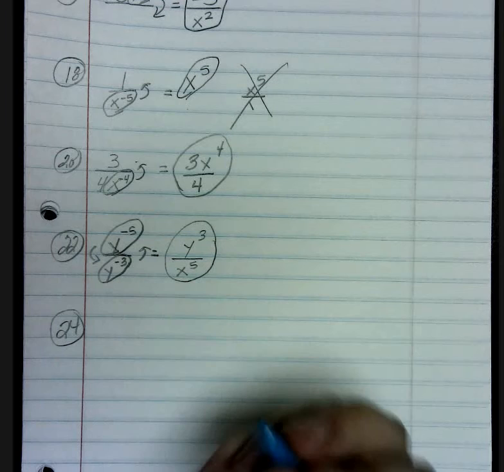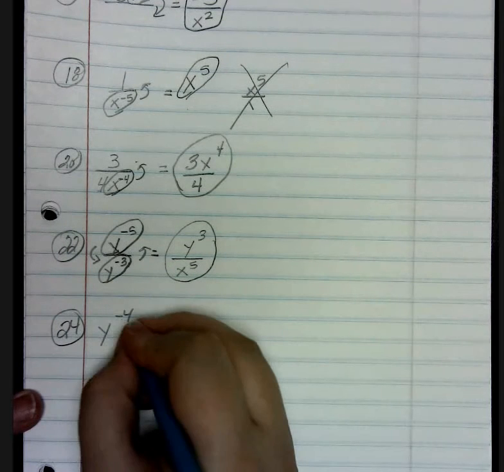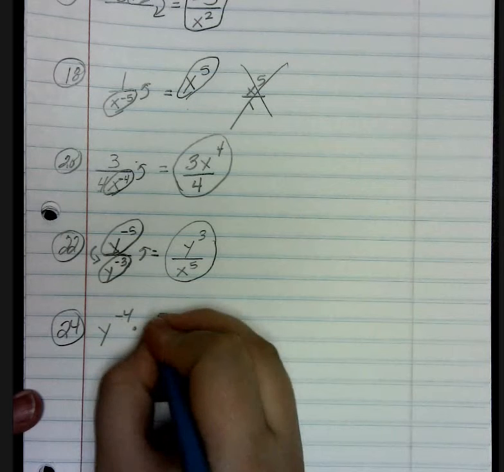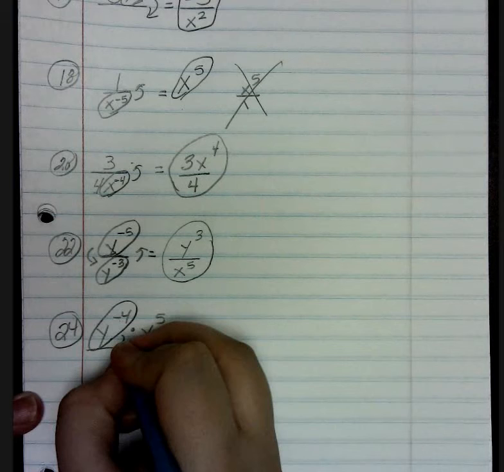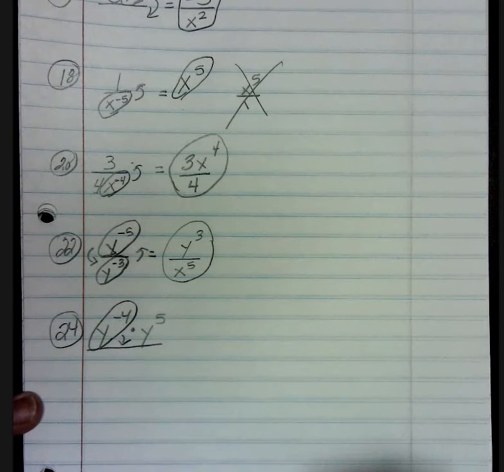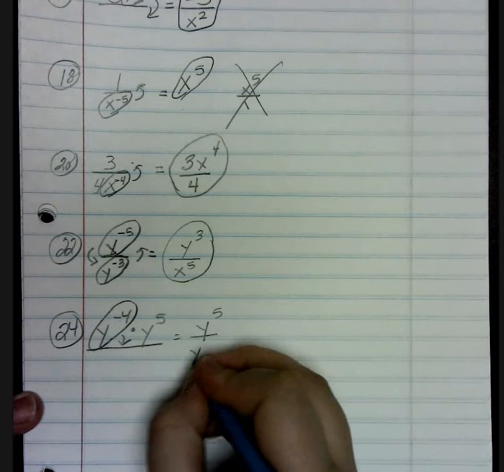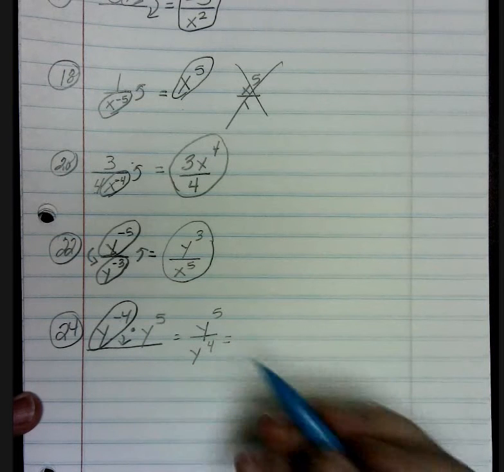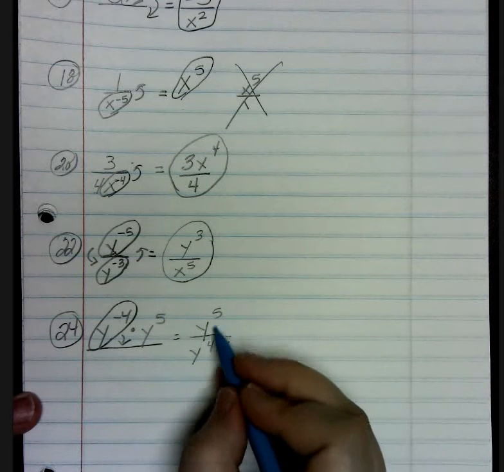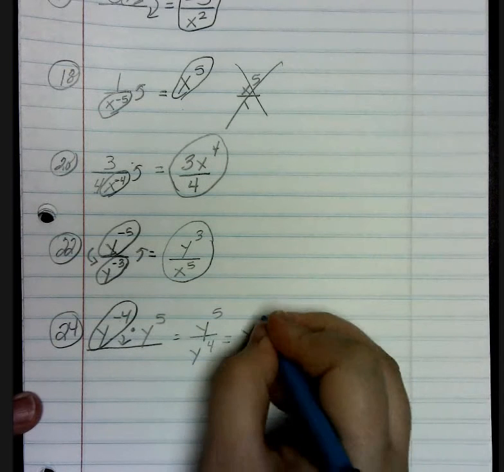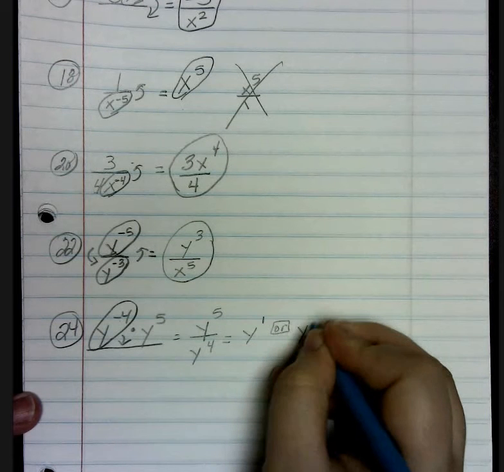Number 24, I've got y to the negative 4 times y to the positive 5. I'm going to move that y to the negative 4 to the denominator, which gives me y to the 5 over y to the 4. And when you divide your bases, you subtract your exponents. So 5 minus 4 is 1. You can either write y to the first, or you could write just y.